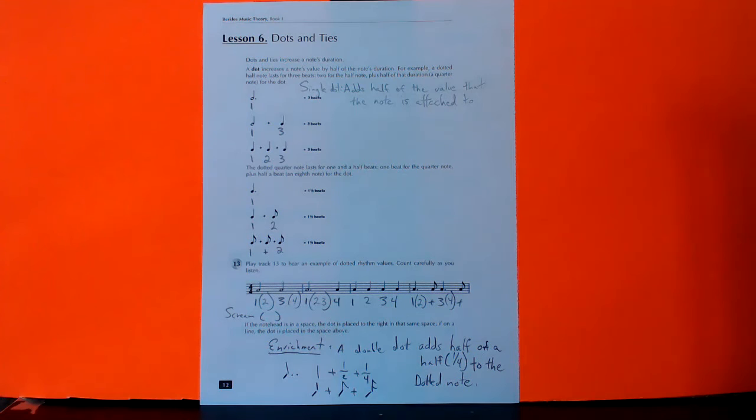So that gives you an idea about dots and ties. I'm going to give you plenty of practice. I think this is the first thing that is just a little bit harder to explain. It's not hard, but it is harder to explain.